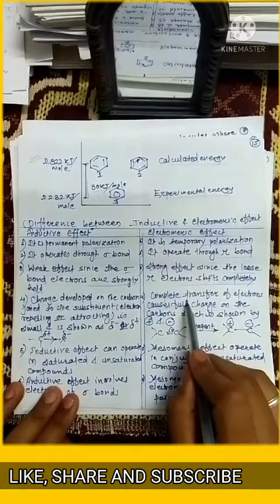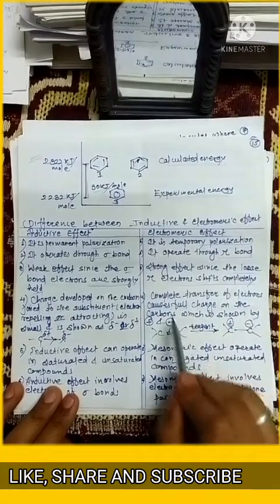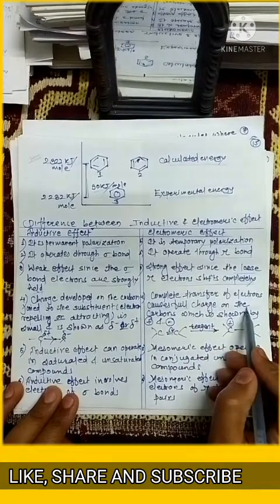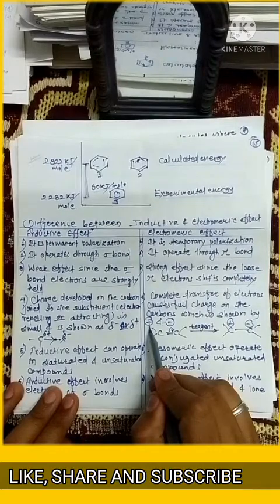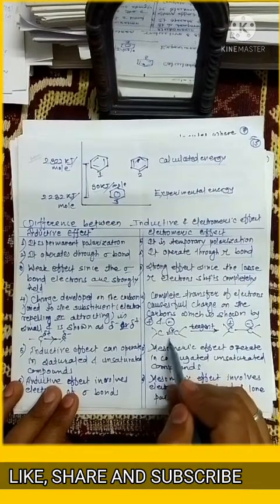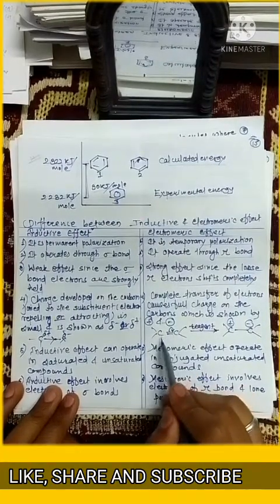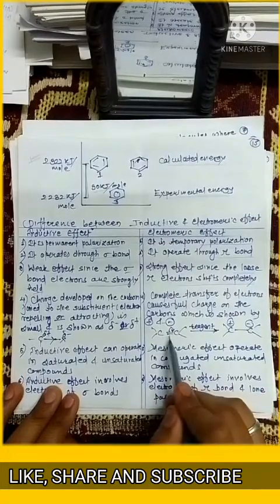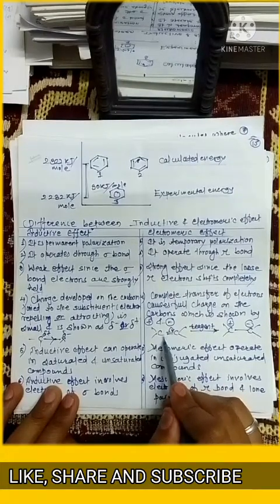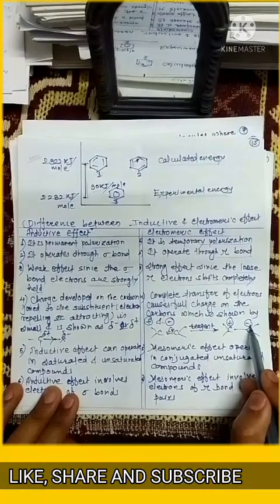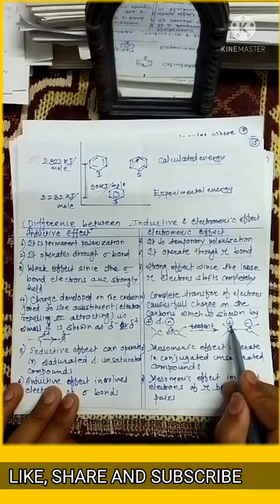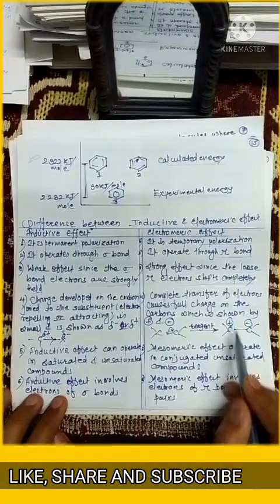In electromeric effect, complete transfer of electron causes full charge on the carbon, which is shown by complete positive and complete negative. So just see here, when a reagent is added, the electron is completely shifted on the right hand side of carbon. So complete negative charge is developed here, complete positive charge is developed here.